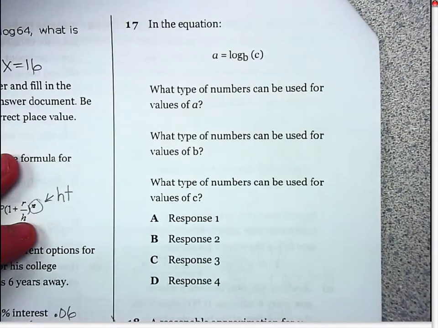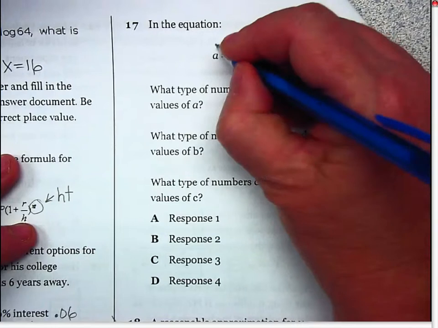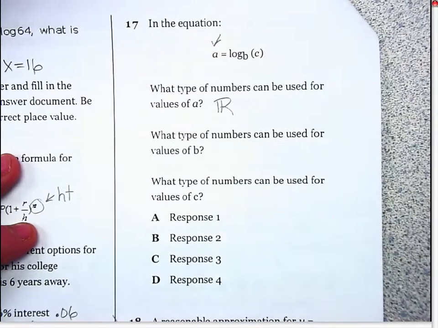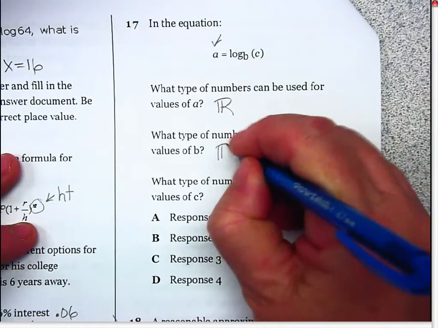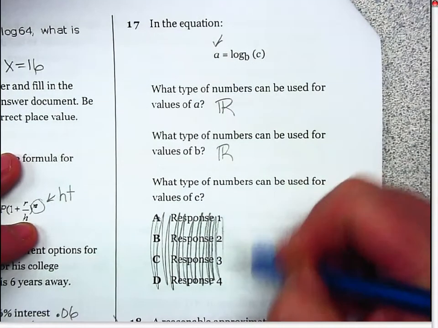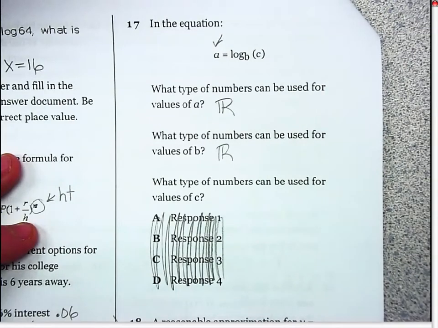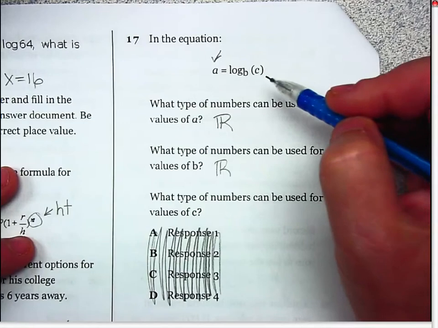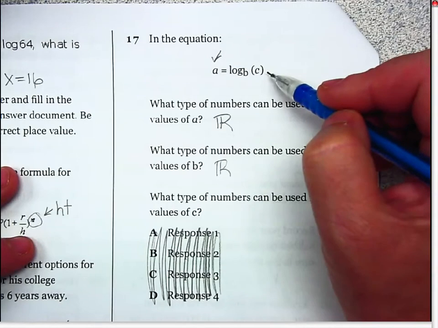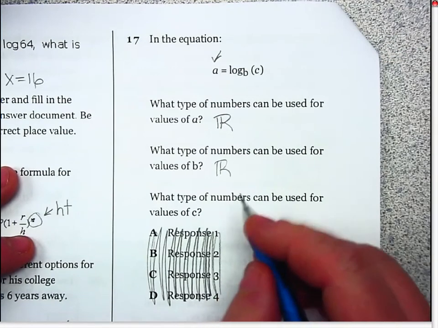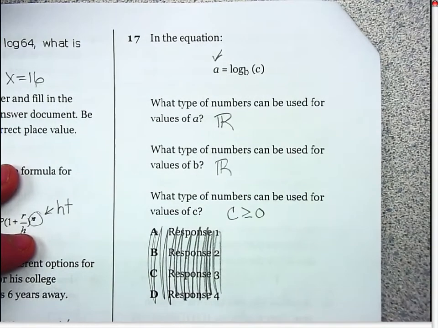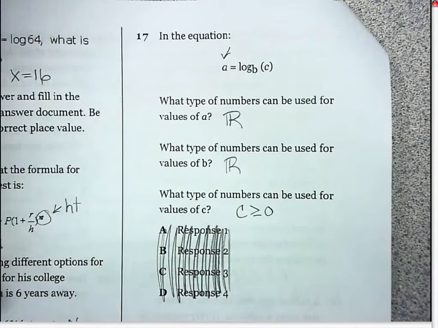Okay, what type of numbers can be used for values of A? A, B, and C. A can be all reals. Good. What type of numbers can be used for B? B can be all reals. Okay. But C... C cannot be negative numbers. You can't take the log of a negative number. So for this one we'll put C has to be greater than or equal to 0. No negatives.